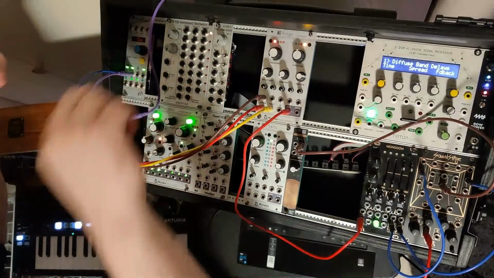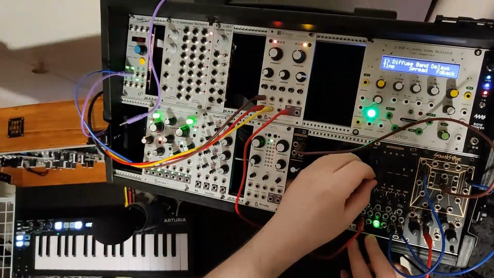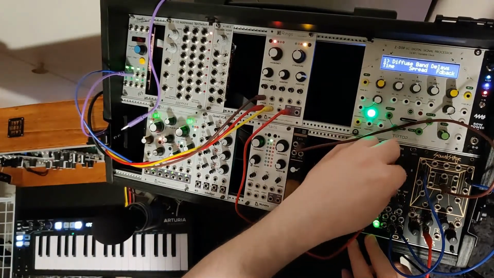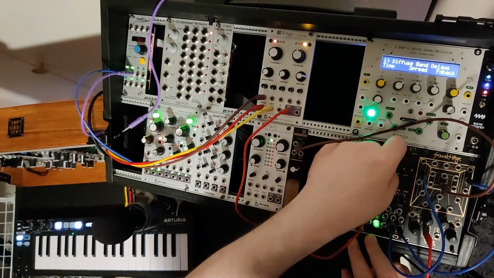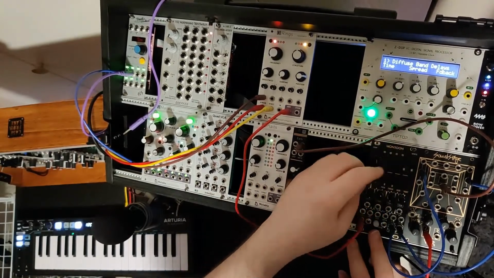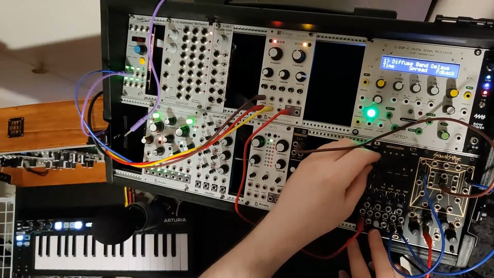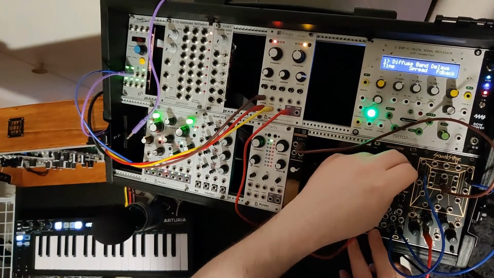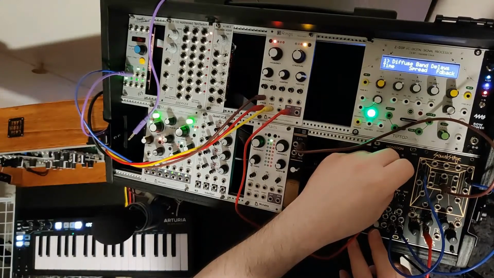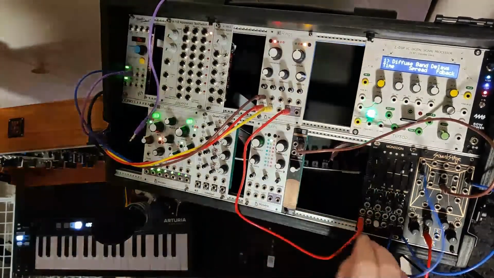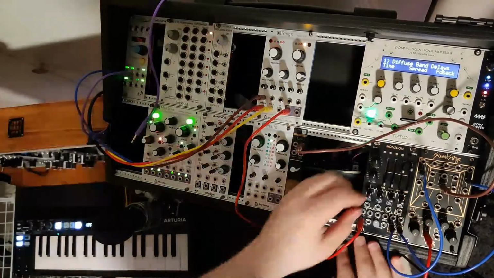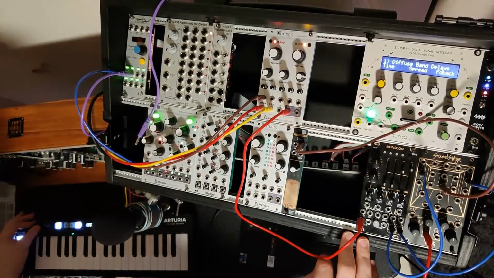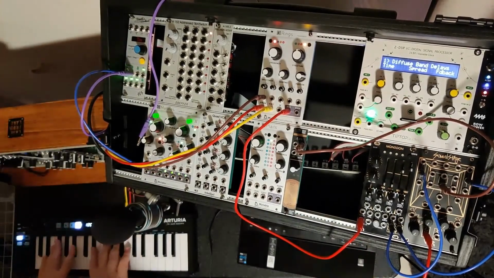Don't need it for now. Let's change the sequence we're feeding in.